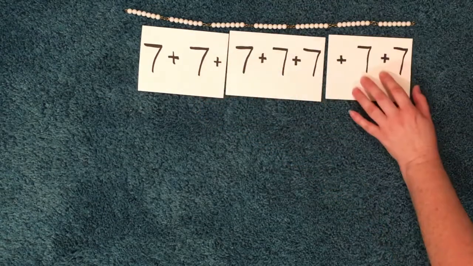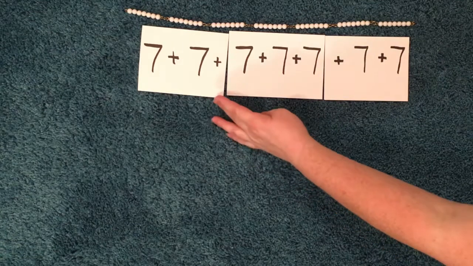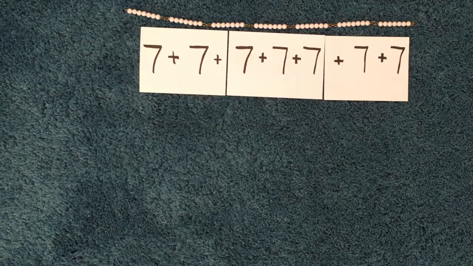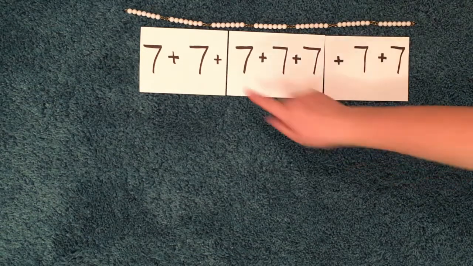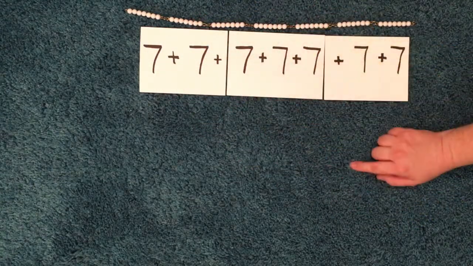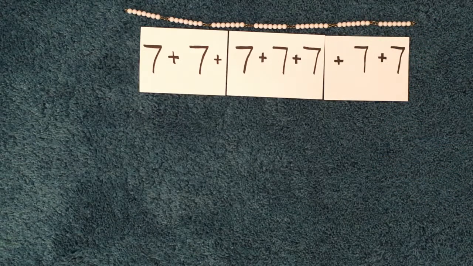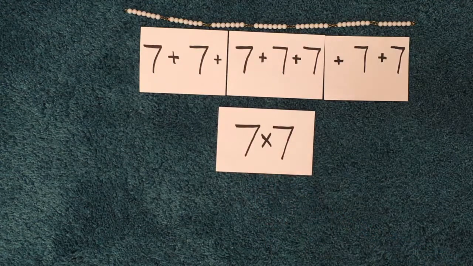But maybe there's a faster way. Do you see anything repeating again? Well, we have a lot of sevens being added together. So let's see how many times we have 7. We have 7 one time, 7 two times, 7 three times, 7 four times, 7 five times, 7 six times, and 7 seven times. So we can write 7 times 7. And that's what multiplication is. It's repeated addition. It's addition faster.